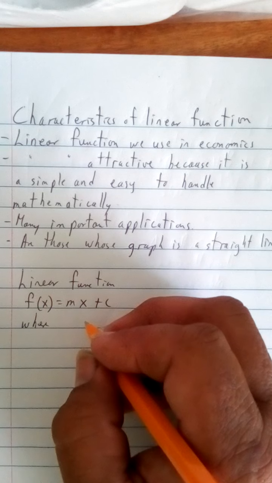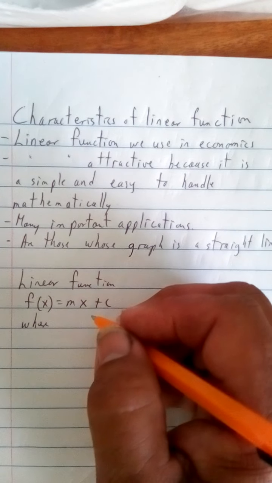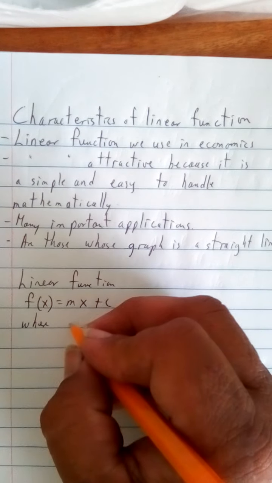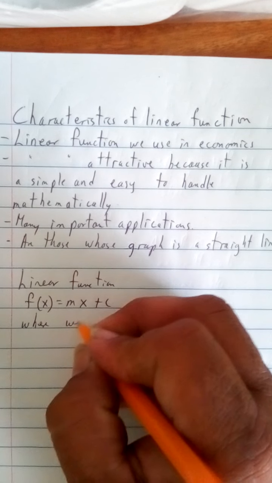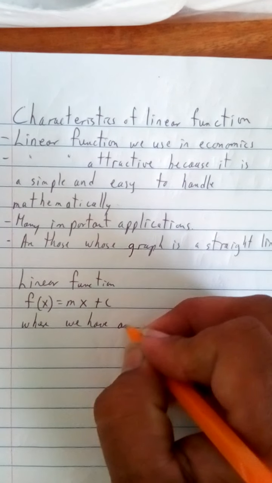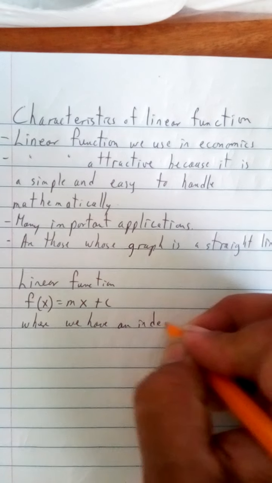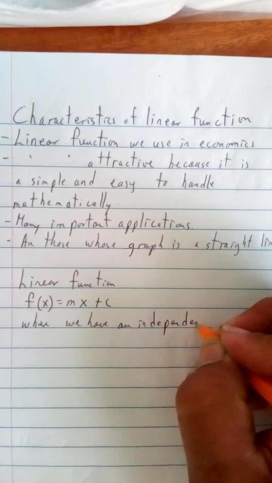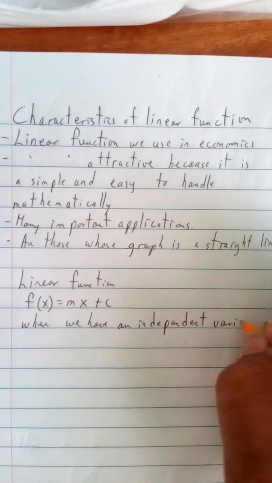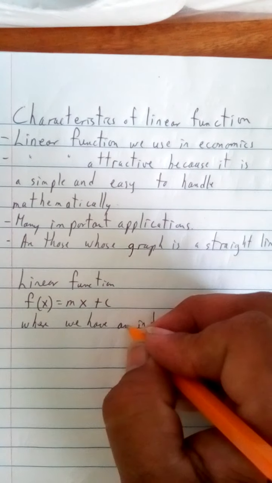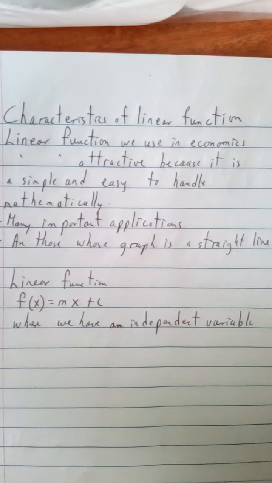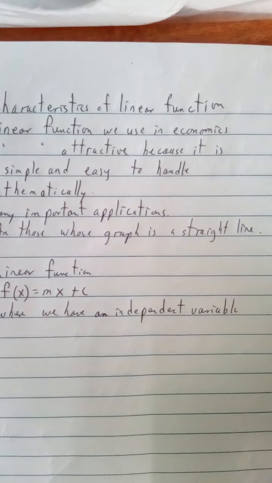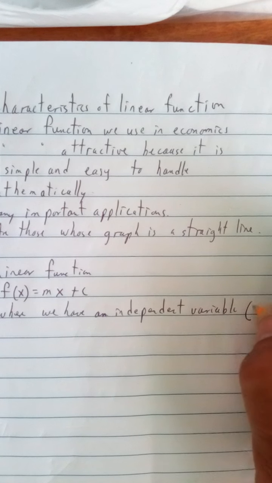we have an independent variable. Okay, and that independent variable is the x.